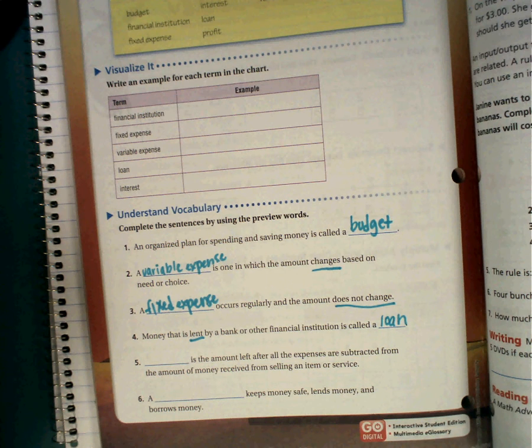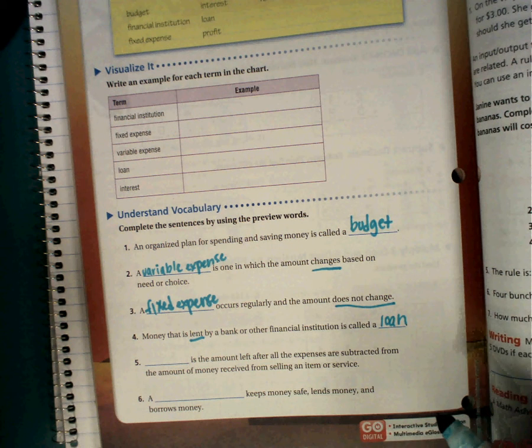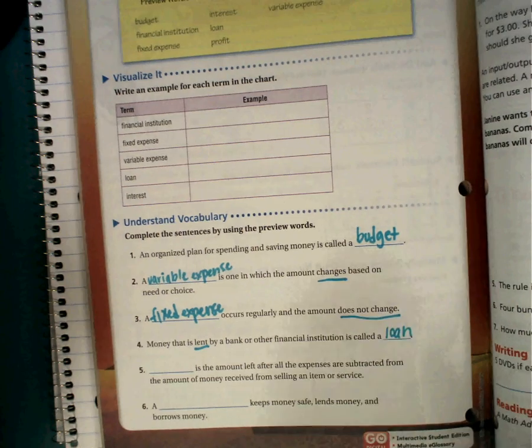But it's where they give you money from the bank and then you end up paying them back over time. So maybe I buy a car for $10,000 and I have a loan from the bank for that amount of money and I'm going to pay them $500 a month until that money is all paid off. That is a loan. Blank is the amount left over after all the expenses are subtracted from the money received from selling an item or service. That would be profit.